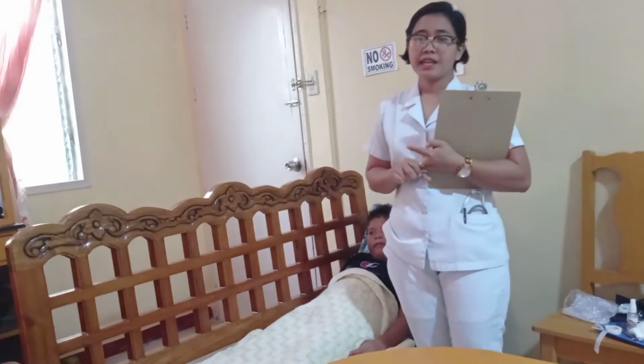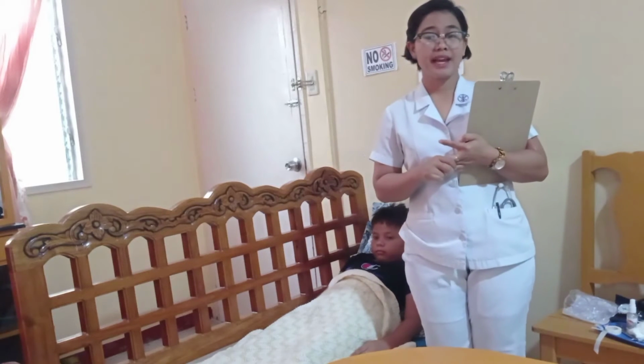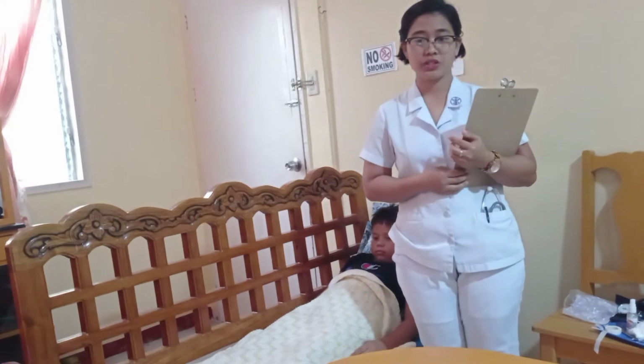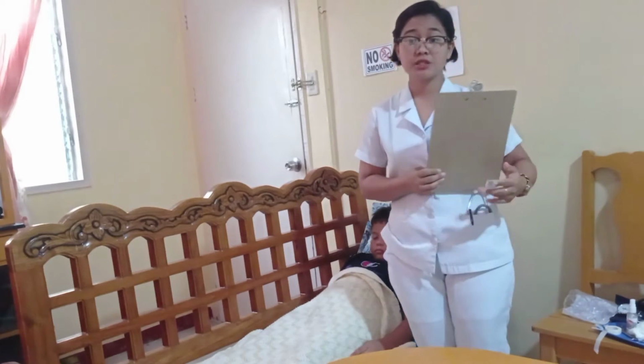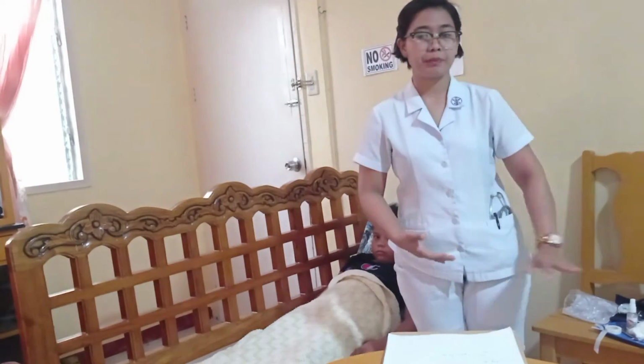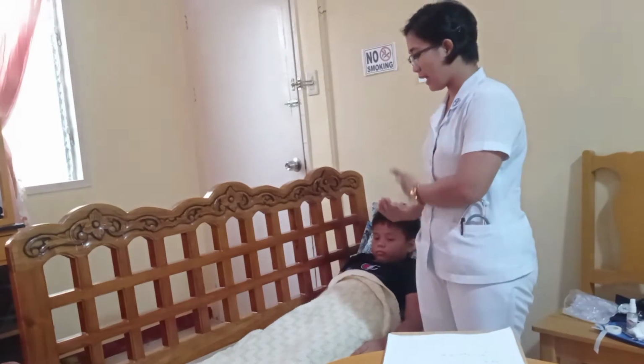Then I am going to perform hand hygiene and observe other appropriate infection prevention procedures. It is to deter the spread of microorganisms. Then I am going to provide my client privacy appropriately, to protect the client's integrity.